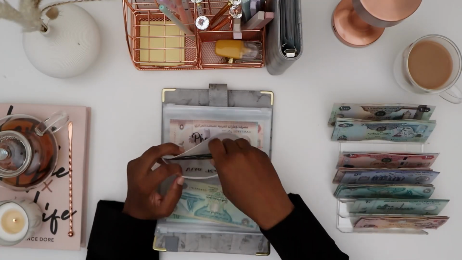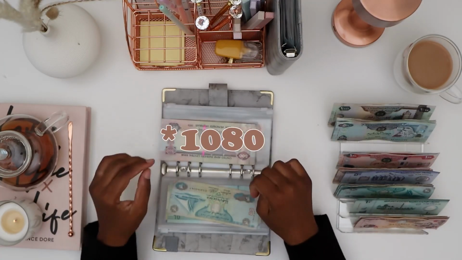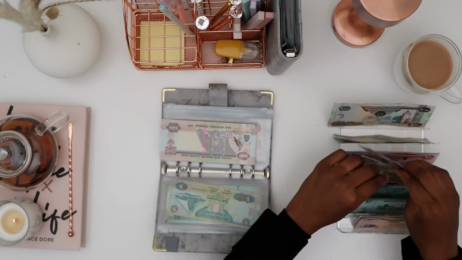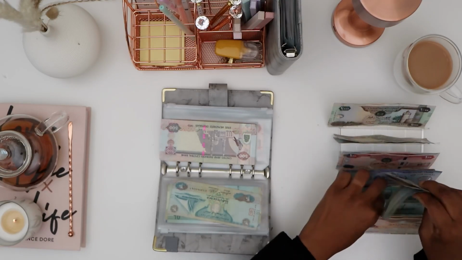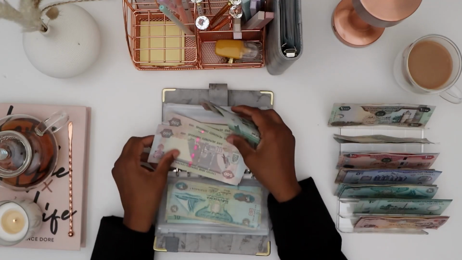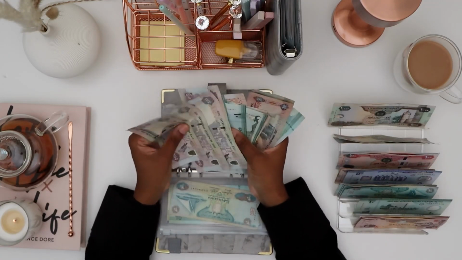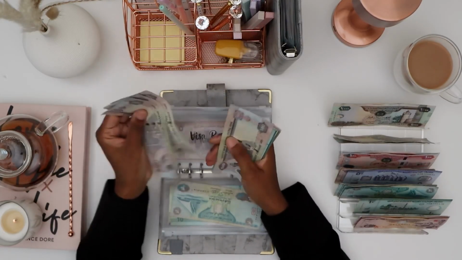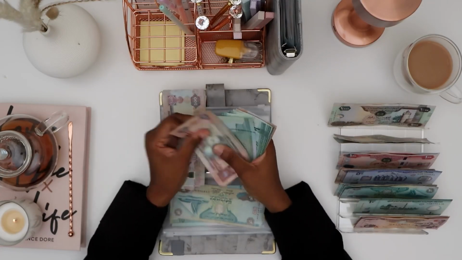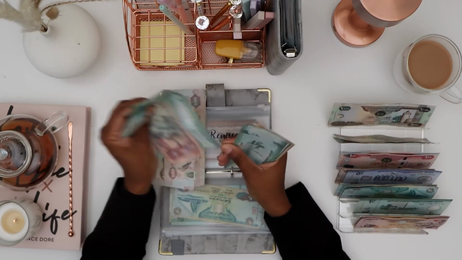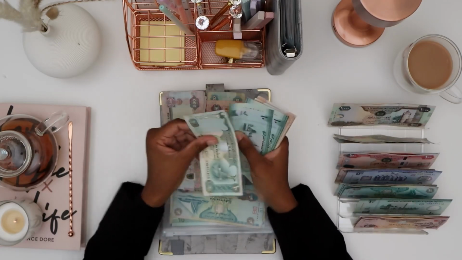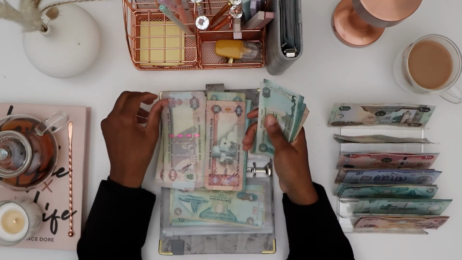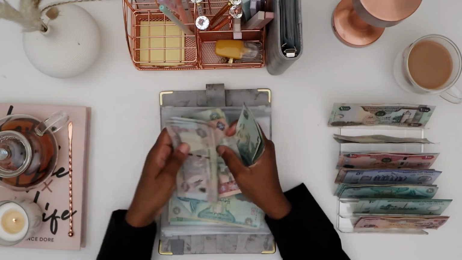Visa renewal. Last month we added 1,085, and this month I will be adding 1,085 again. I'll be doing two 500s, a 50, a 20, and a 10. All right, let's count this out. 500, 1,000, 500, 2,000, 2,000, 50, 70, 80, 90, 2,100, 10, 20, 30, 35, 40, 45, 50, 55, 60, 65, 2,165 dirhams.